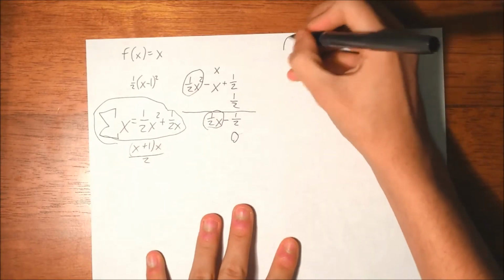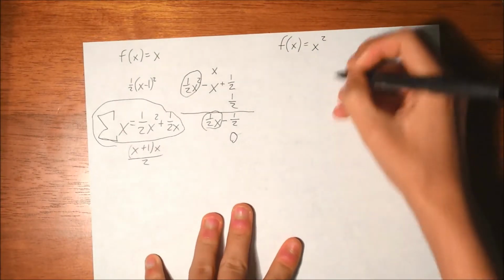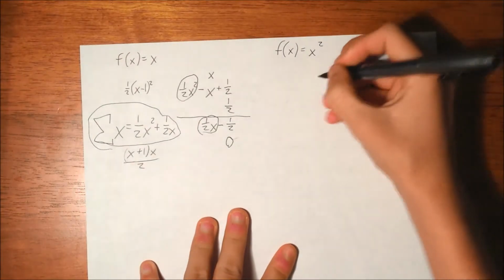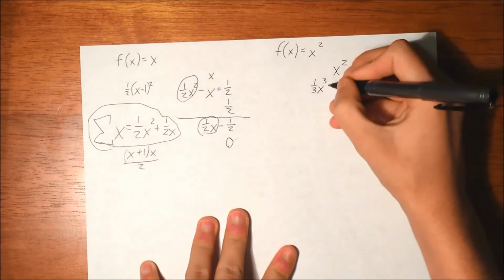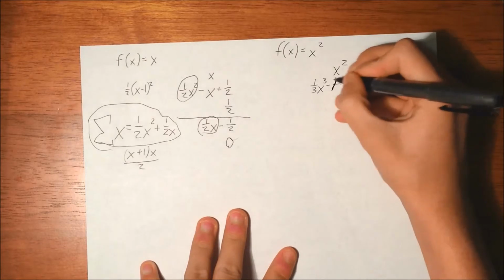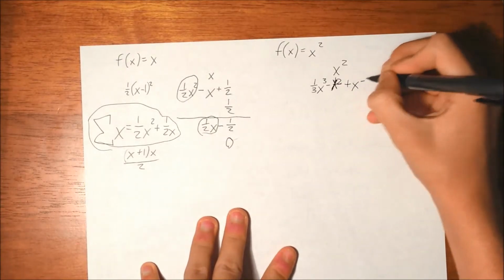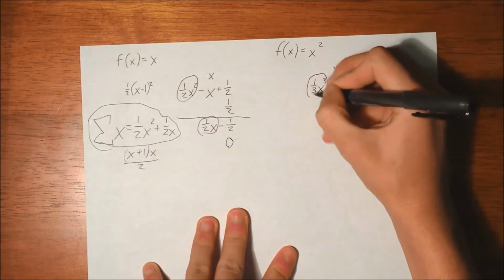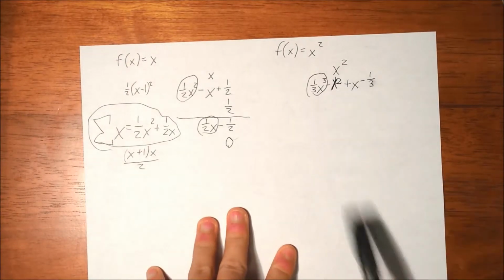What about if f of x equals x squared? You write x squared down, and you take the integral. So it's 1/3 x cubed. Then minus x squared plus x minus 1/3. And you circle that, because this whole thing is 1/3 x minus 1 cubed.